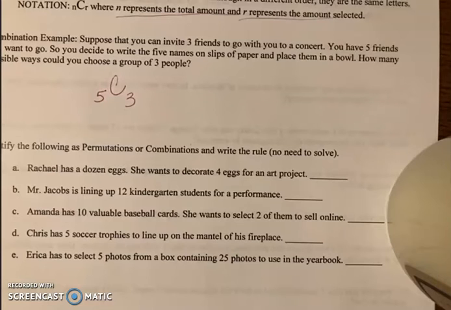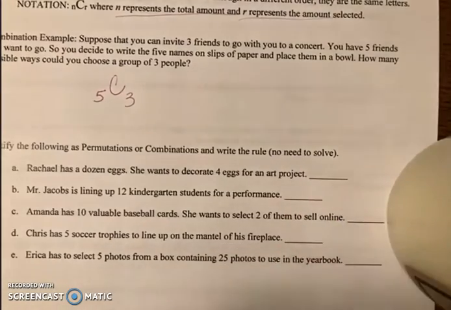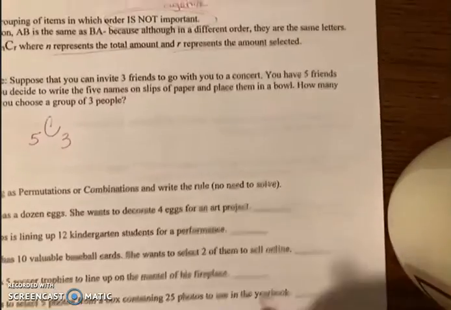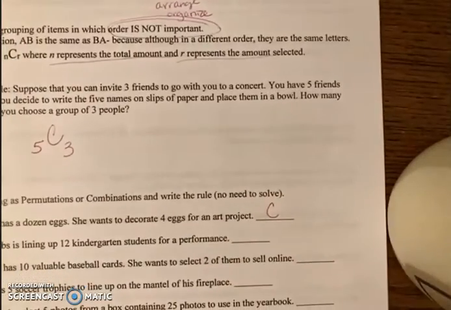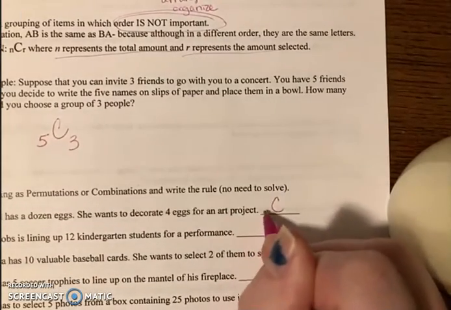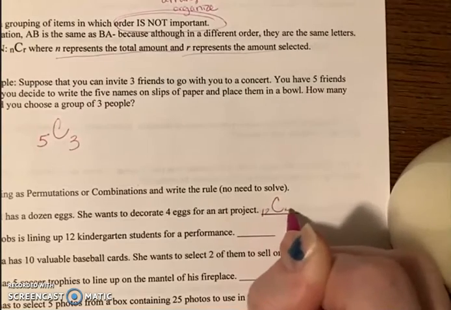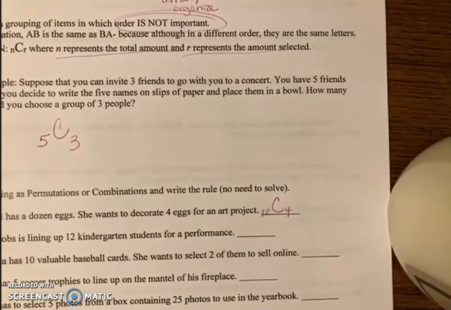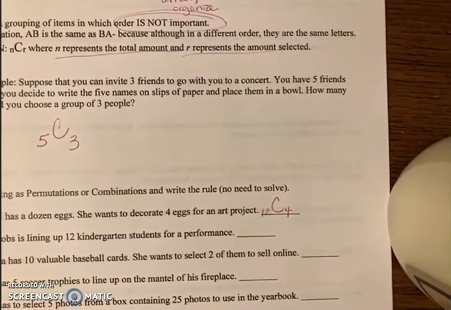Rachel has a dozen eggs. She wants to decorate 4 eggs for an art project. So does order matter? No. This is a combination. She has 12 eggs and she's picking 4 to decorate. It doesn't matter in what order she picks those 4 eggs. It just matters that she is going to be decorating 4 eggs out of the 12.